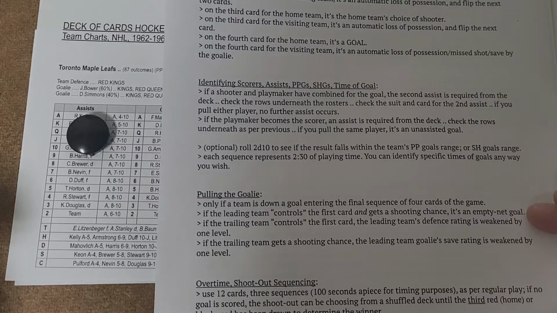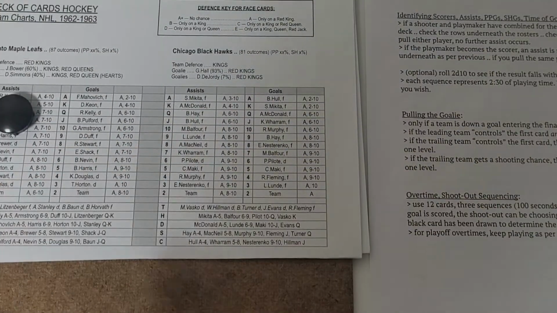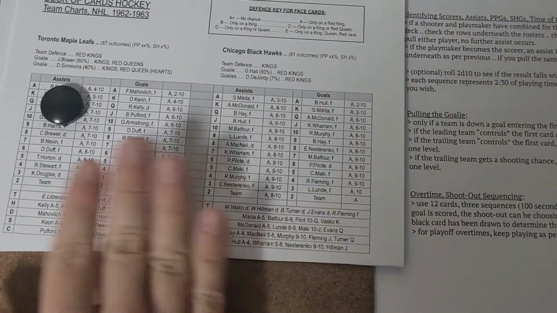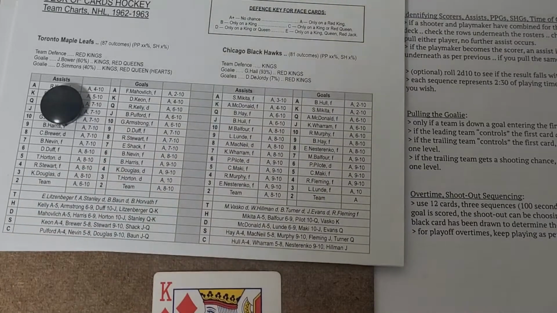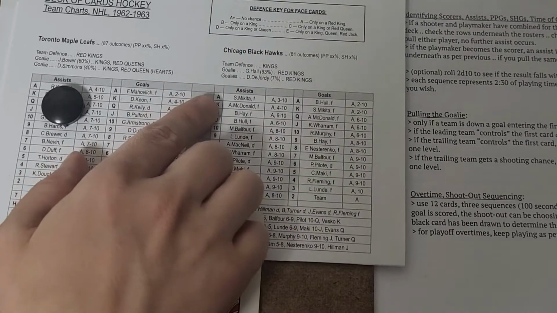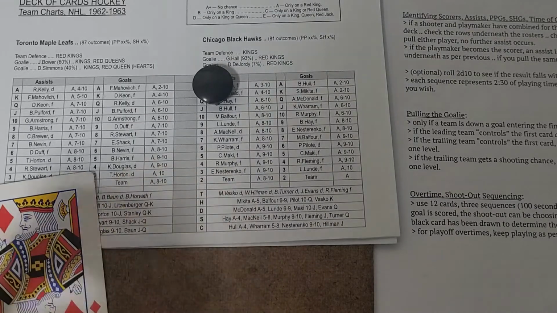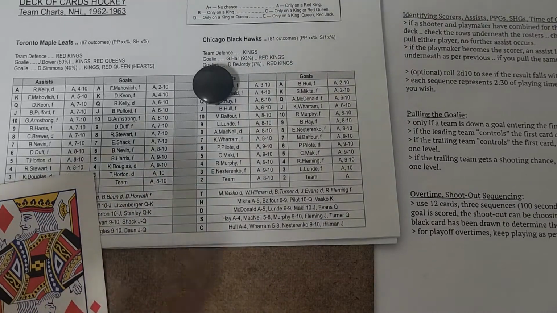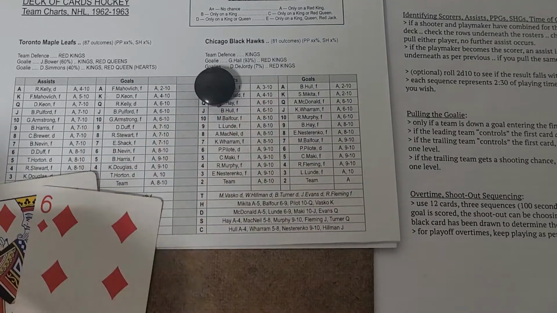It says here, if the leading team controls the first card and gets a shooting chance, it's an empty net goal. So let's create a scenario where that will happen. Let's say Toronto's down 2-1 or 3-2 to Chicago, and it's late in the game. The first card that comes up in the sequence is this red king. Well, red goes to the home team, and the king is Ab McDonald. So the puck has gone to Ab McDonald, first card in the sequence. McDonald's range is ace, 4 to 10, so this 6 will suffice. McDonald with the 6 means that he can play it successfully.